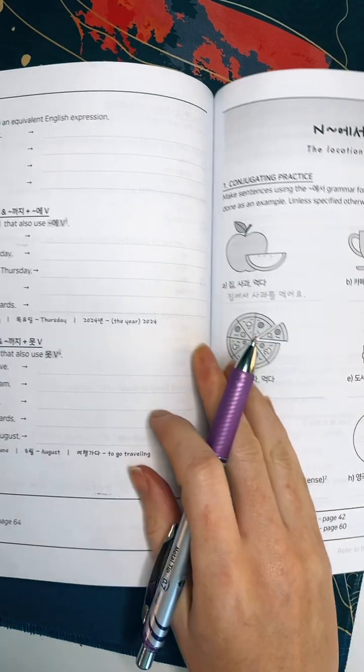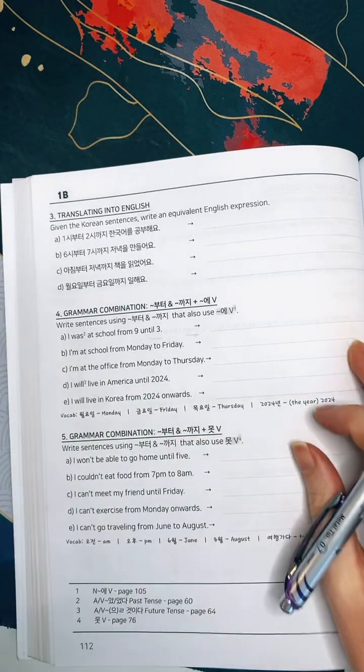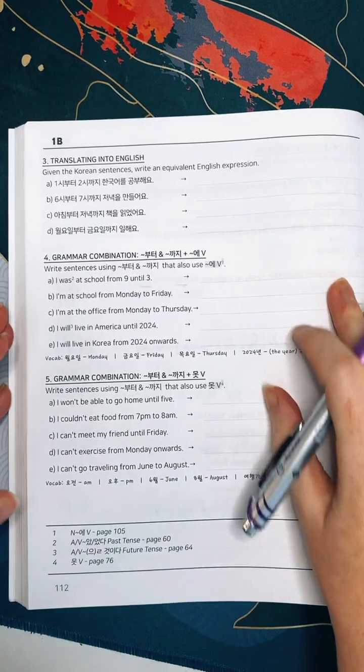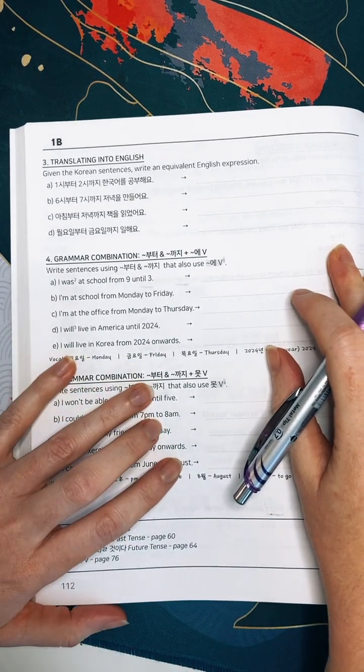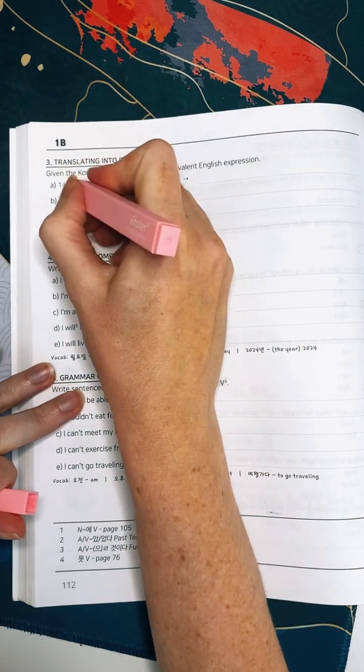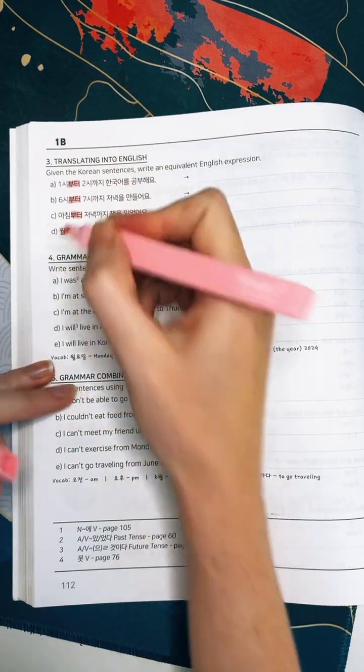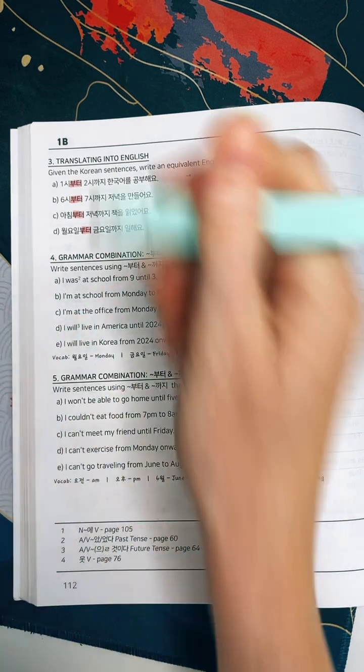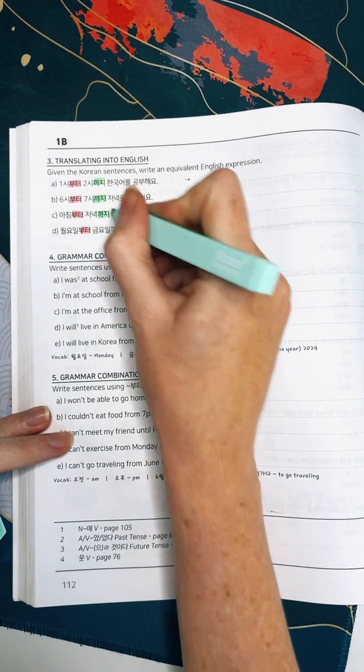All right, so let's do some practice with some full sentences. We're going to use some full sentences that use 부터 and 까지. Let me just highlight them in these sentences. 부터, 부터, 부터, 부터. And we have 까지, 까지, 까지, 까지.